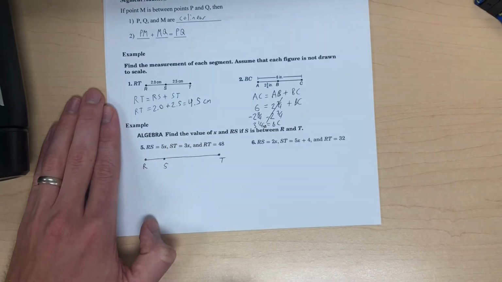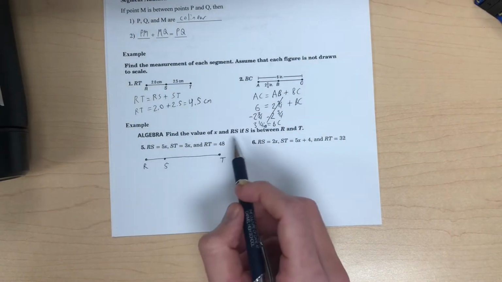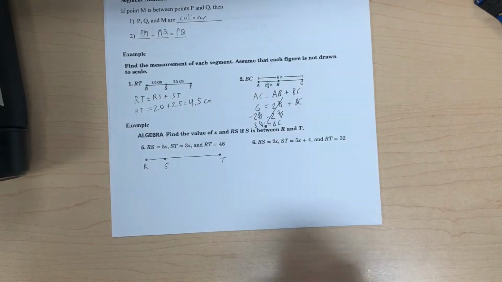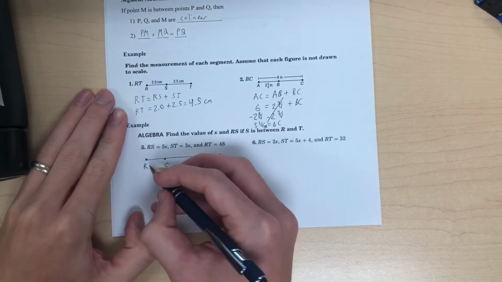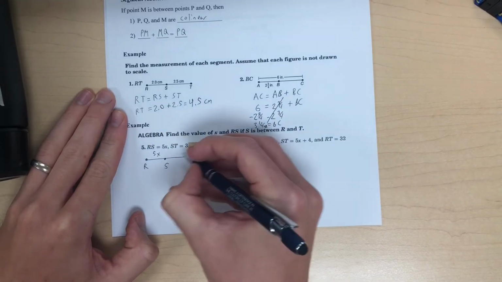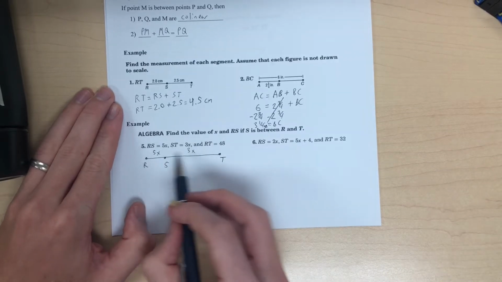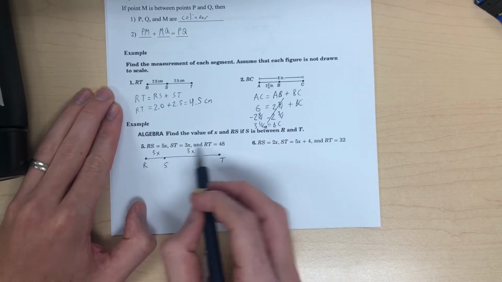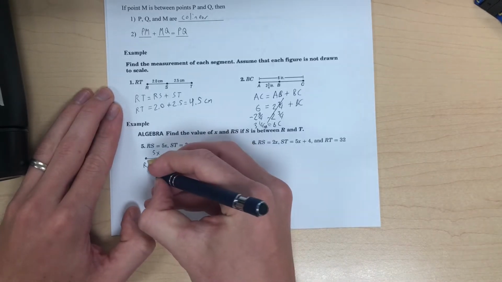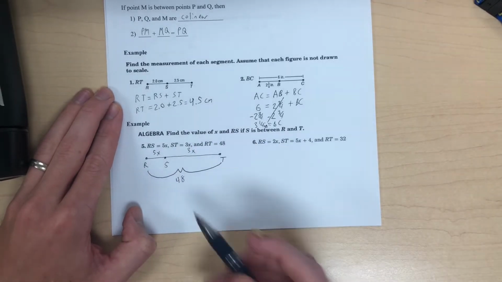All right, so we placed S anywhere between R and T because it just says S is between R and T. It does not say that S is a midpoint of R and T. We were saying that RS is 5x and ST is 3x. I am totally 100% fine if this is not to scale. We know 5x should be bigger than 3x, but that just didn't happen how the diagram came out. We know that RT as a whole is 48. So we're going to set up our equation here just like we did above.